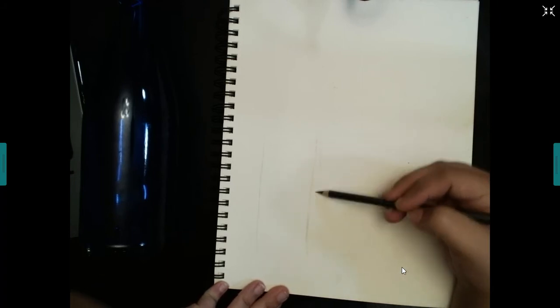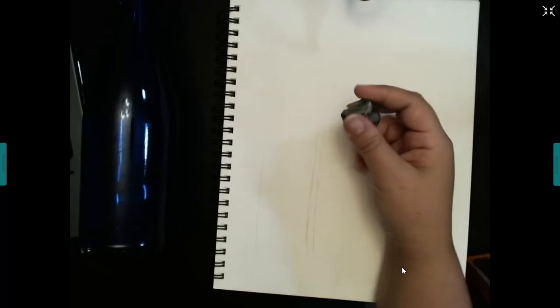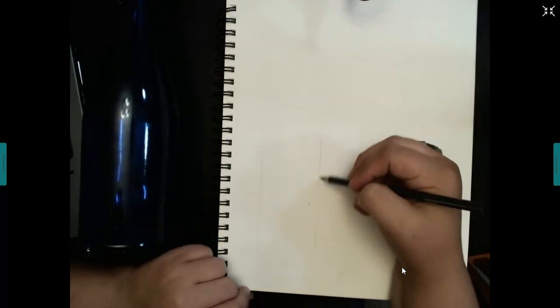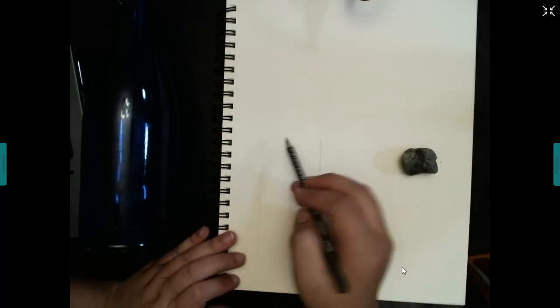Actually, this one is not really all that skinny. So we'll do that. And that's one benefit to always starting off light and sketchy, is that you can easily correct those mistakes. Like so.